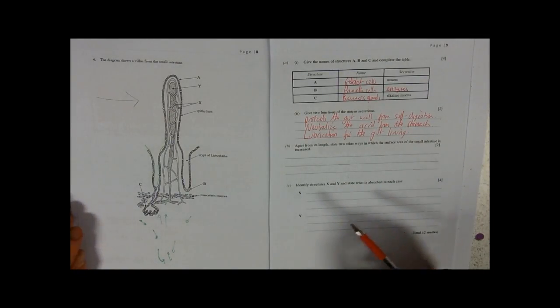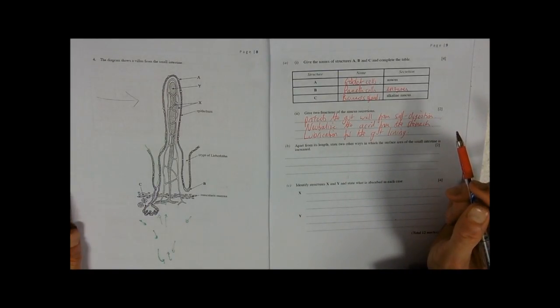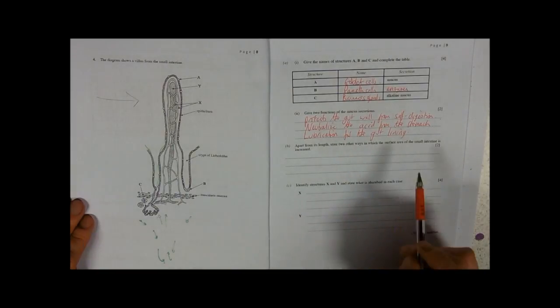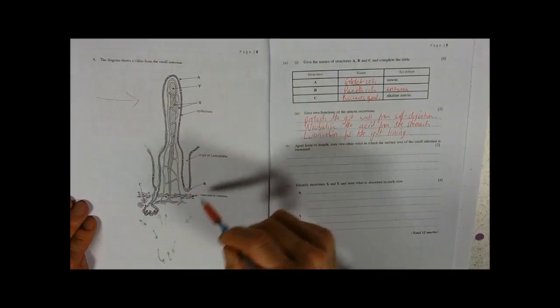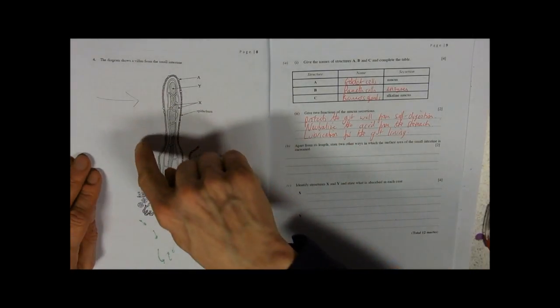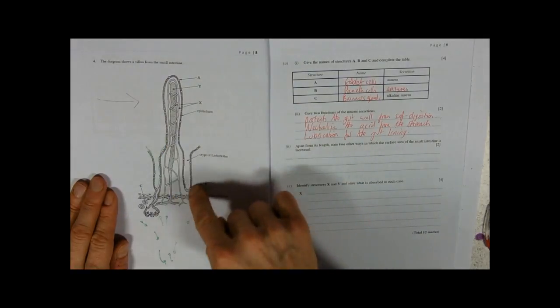Apart from its length, the small intestine being a few meters long, state 2 other ways in which the surface area of the small intestine is increased. If you look at this diagram, the diagrams are always trying to help you in these. You can see the length is on this piece of paper a few centimeters, but if you actually measured the length of this lining here, it would be a lot more than 20 centimeters.